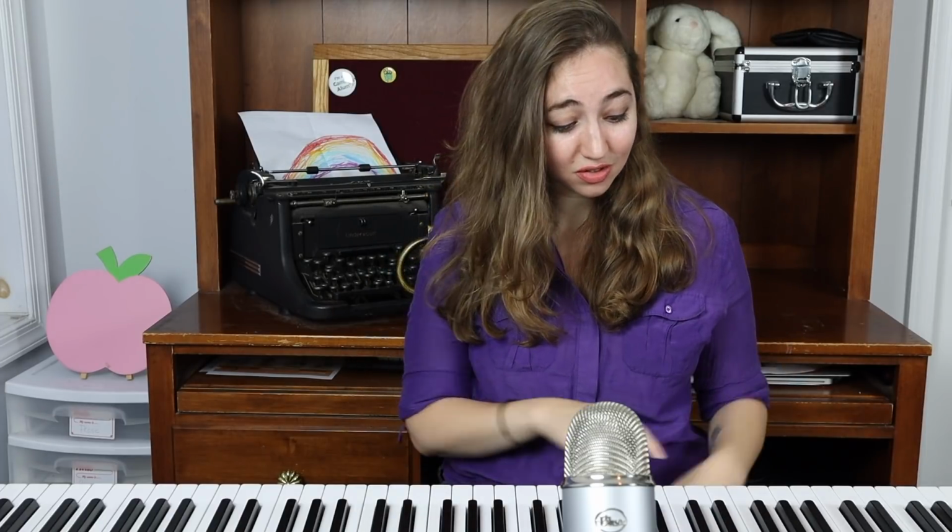For the sake of ease, I'm just going to use the key of C major, so that would be every white note from C to the other C. The next step here is to start thinking about the order of the chords you want to use.